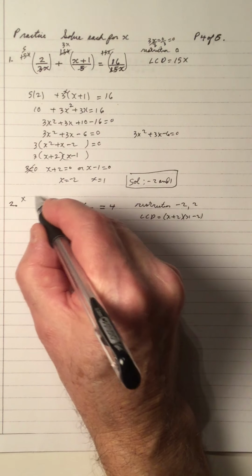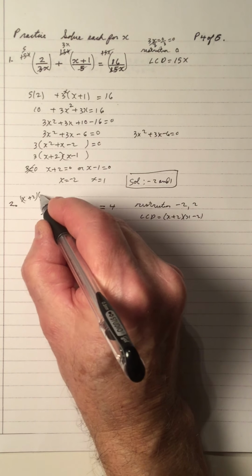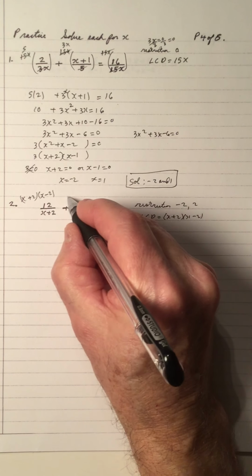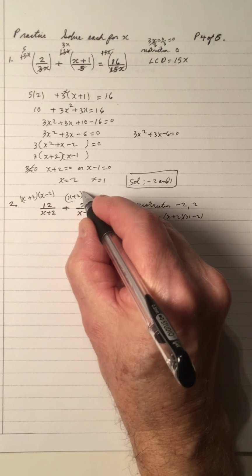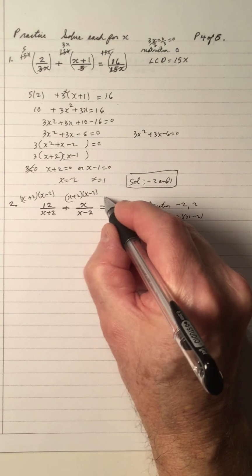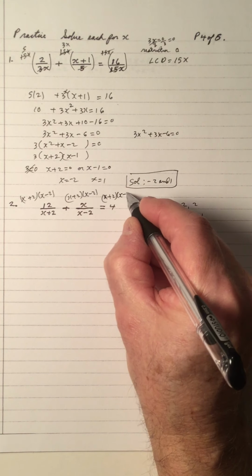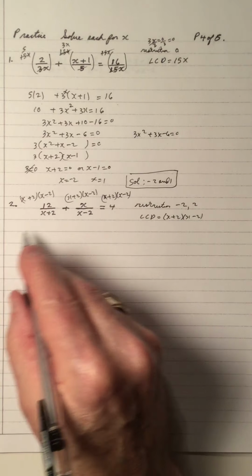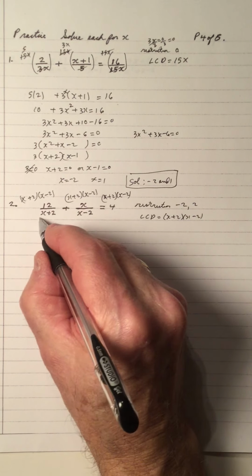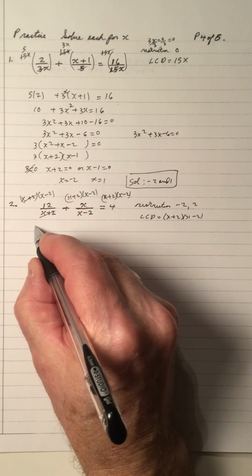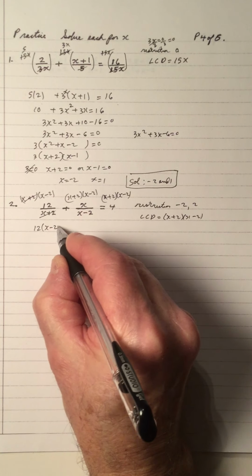So we multiply x plus 2 times x minus 2. Every one of them is multiplied by x plus 2, x minus 2. And we have it multiplied, so now we cancel. So we get 12 times x minus 2.